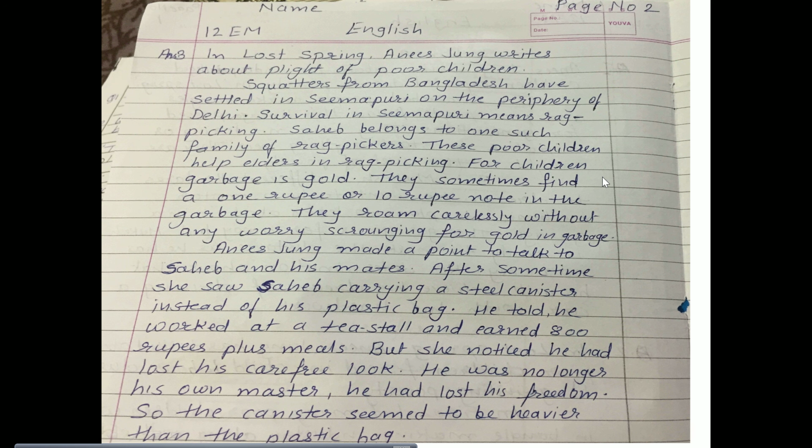He was no longer his own master, and that is the reason why the steel canister seemed to be heavier than the plastic bag which he carried so lightly, because he was enjoying that activity. He was free, but now he has got responsibility and he has to earn. So child labor has begun. He has lost his freedom. Okay, so the steel canister seemed heavier than the plastic bag.